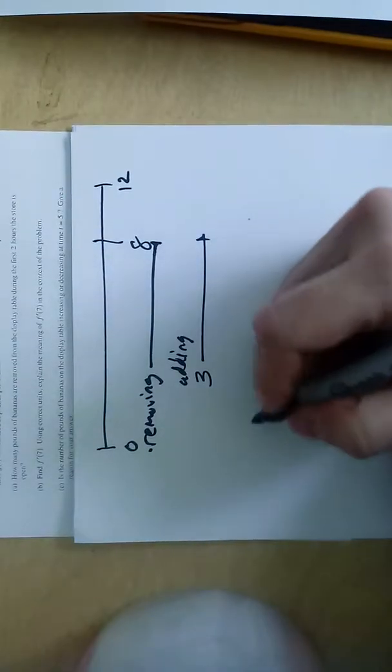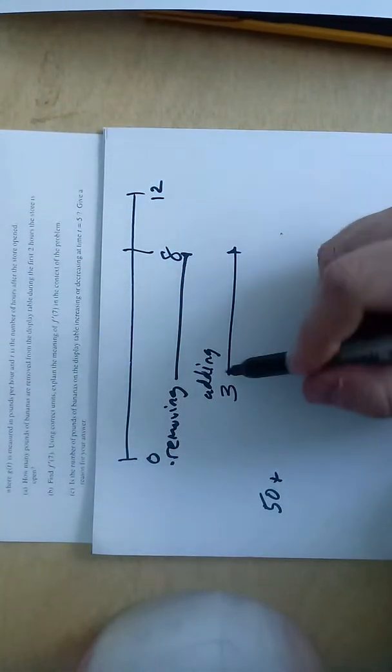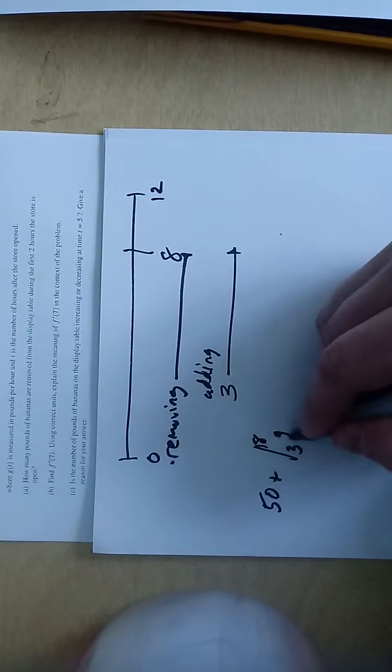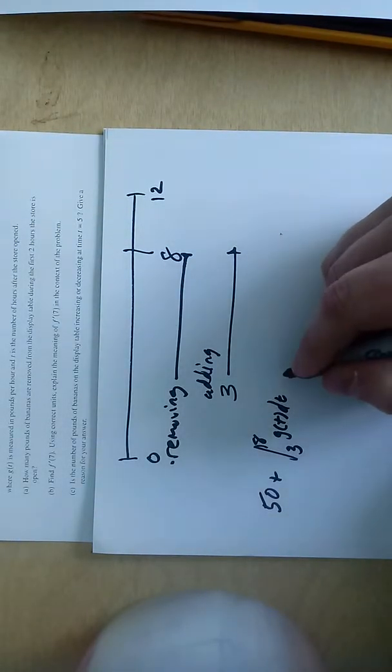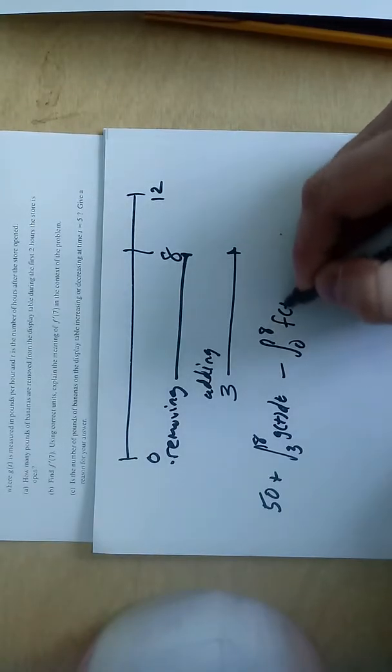So basically, we're going to take the 50 pounds that we start with. So we start with 50, and we're going to be adding in from 3 to 8 the integral of g of t dt. And then we're going to be subtracting out from 0 to 8 the integral of f of t dt.